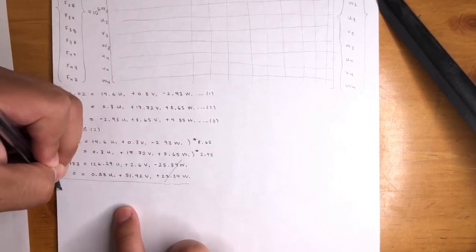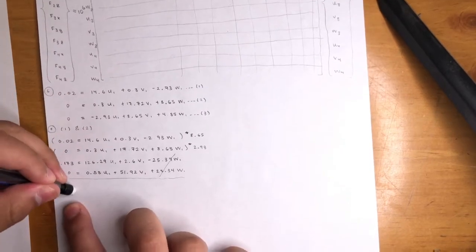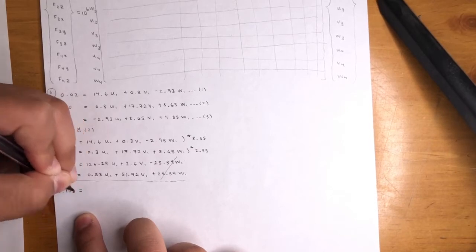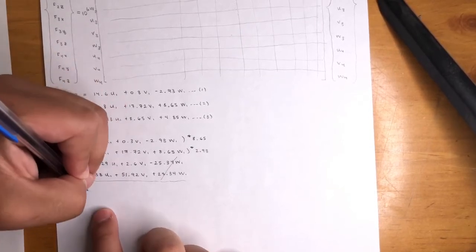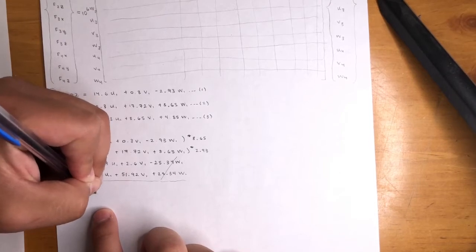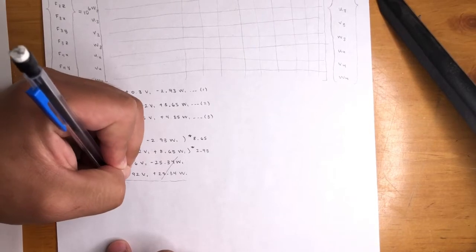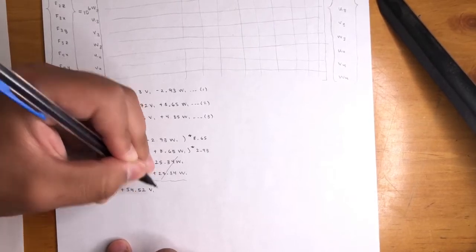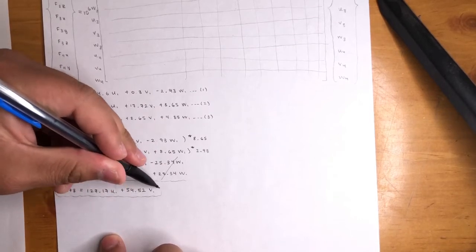So that means you add the equations. I can't neglect that one. 0.173 u1, 126.29 plus 0.88. That is going to give you 127.17 u1 plus 54.52 v1. So I'm going to cloud that up because we're going to need it.